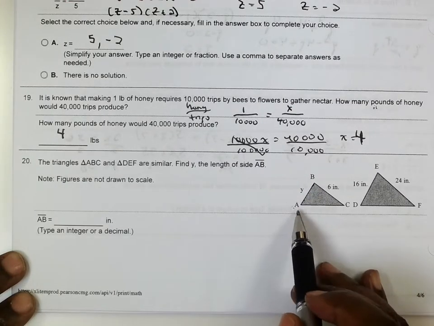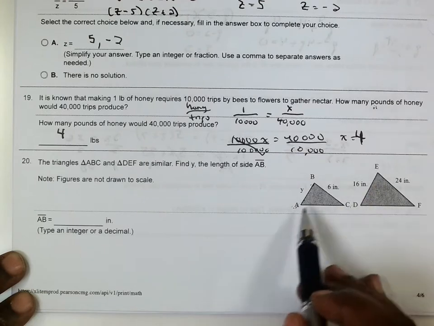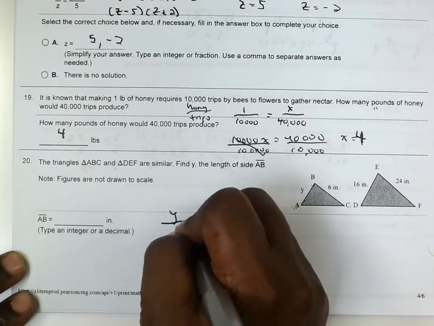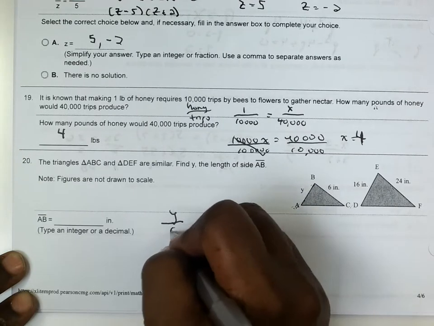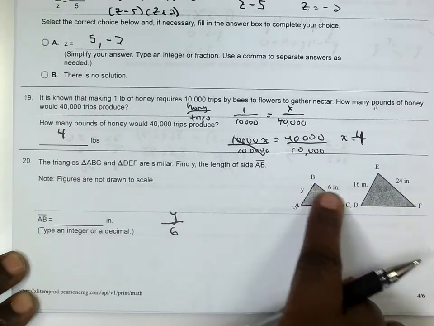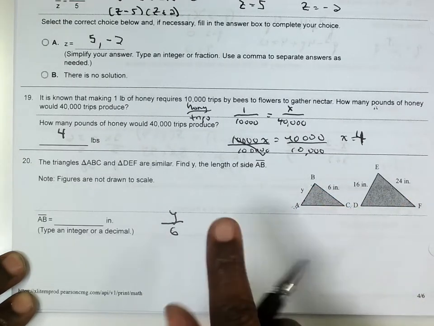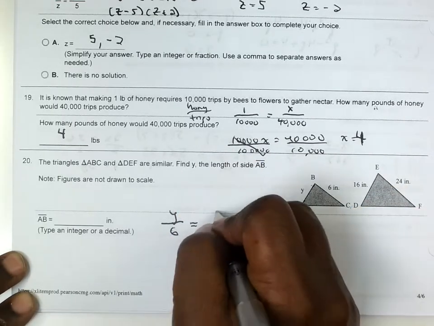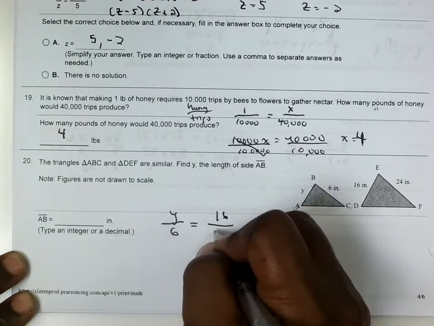So I'm just going to set mine up with the sides that are in relation to each other. So y over 6. So I did this side of this triangle over that side. And then it has to equal, I have to do the same matching sides, so 16 over 24.